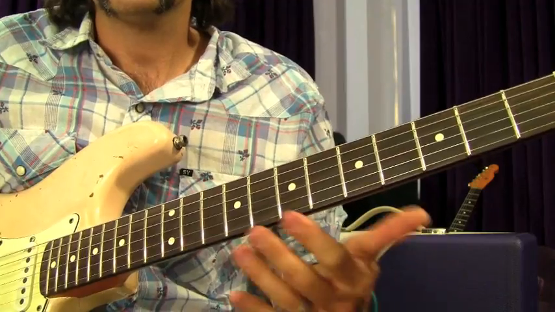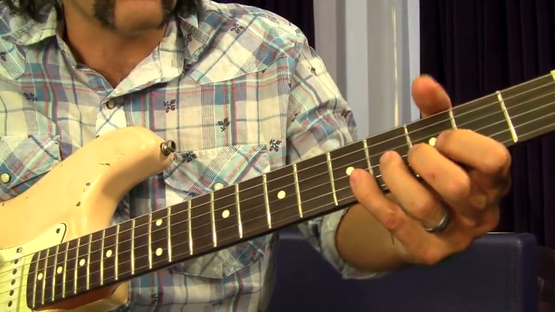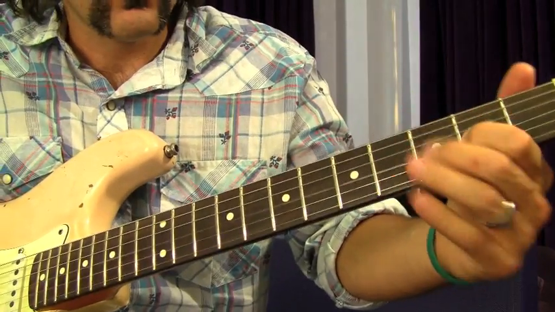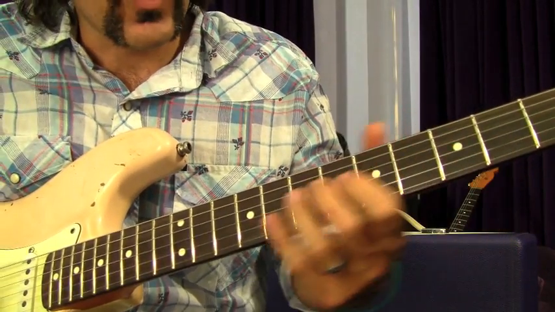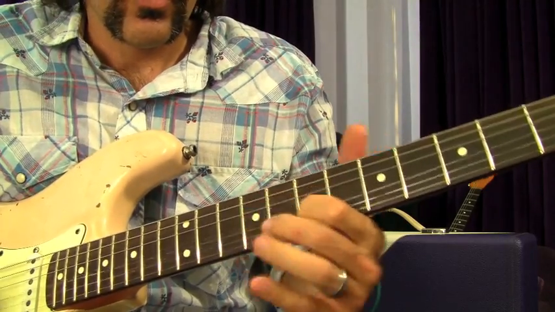You can just vary how you bend the notes. You don't have to do the same riff. You can do that for the first one, and then when you go to the D, the next one.